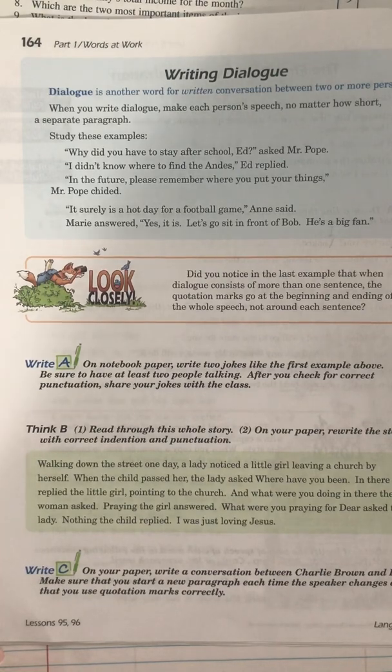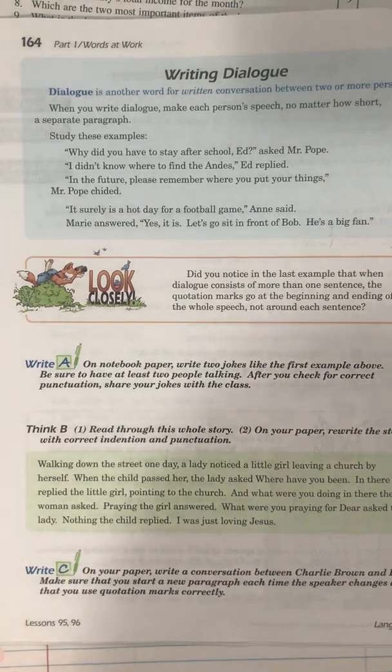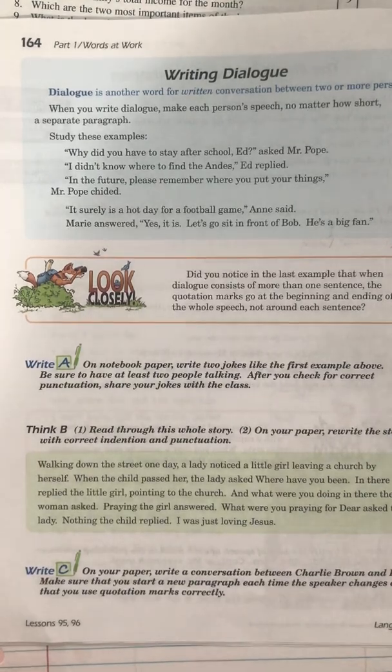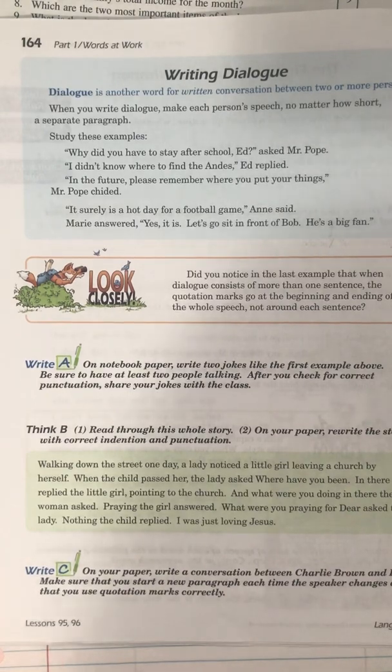So here for writing dialogue, dialogue is another word for written conversation between 2 or more persons. So we should be learning this. It's very important to remember as we continue with our creative writing that when you write a dialogue, which means a conversation between 2 or more people, you have to use a separate paragraph for each person's speech. And this is an example.